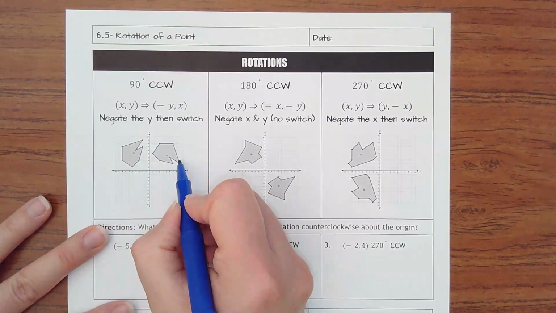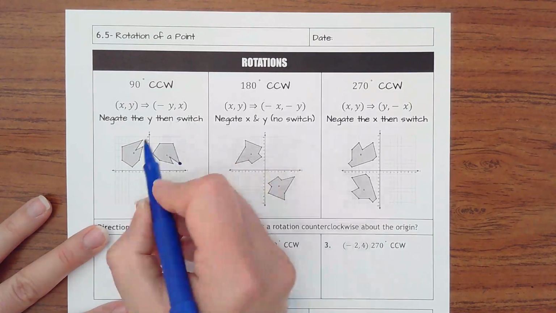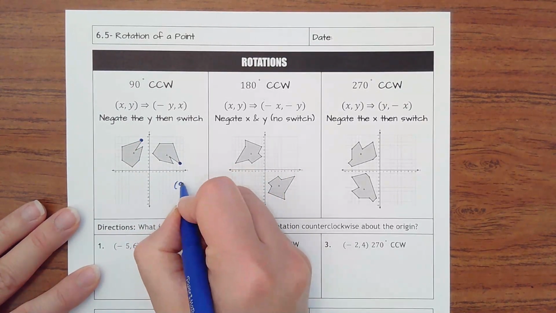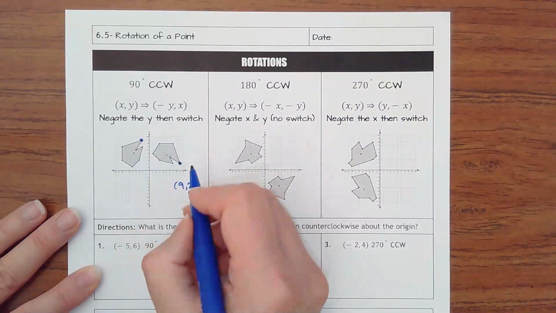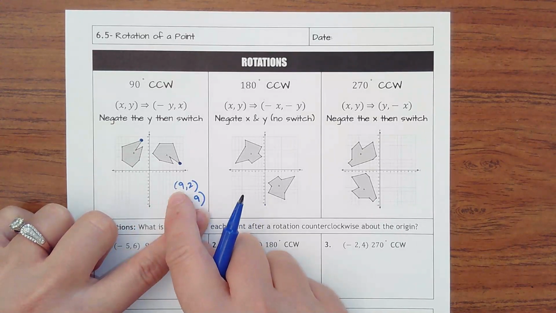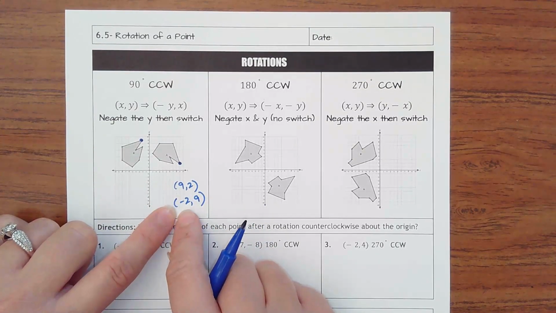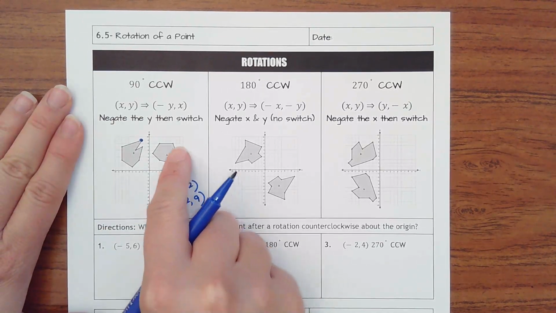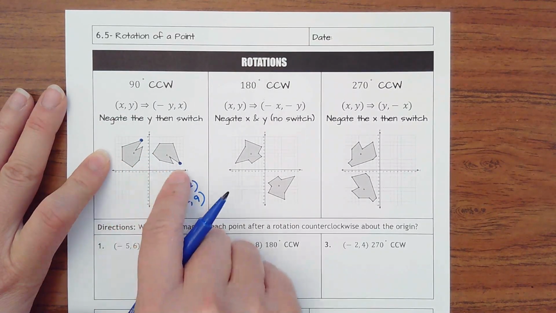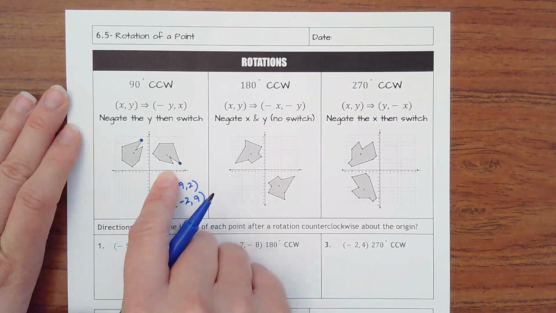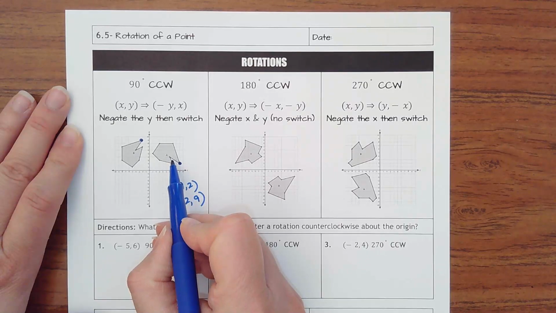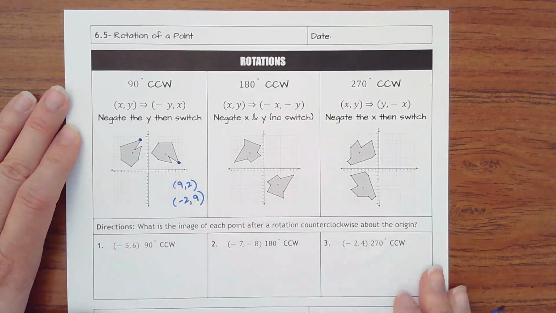So this point, let's pick this pokey point, this really pointy spot right here. This was at 9, 2, I know it's hard to see. And then here it's at -2, 9. So look what happens. They swapped places and then it made the new x the opposite sign. So every time it goes 90 degrees, it's going to swap places. And x in quadrant 1 is positive, x in quadrant 2 is negative. So no matter where a point's at in a quadrant, I can always picture going from quadrant 1 to quadrant 2, it's going to change the x value.